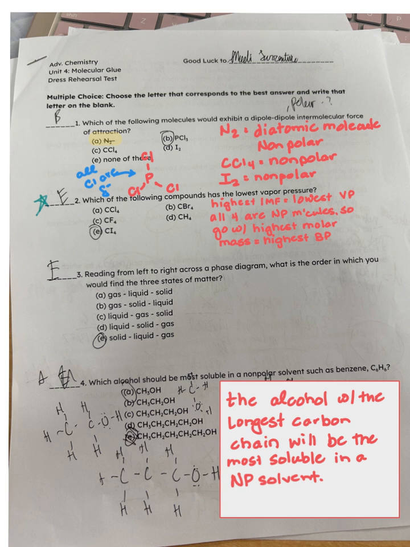The CCl4, while the bonds within that carbon tetrachloride are polar bonds, the molecule itself is tetrahedral. It's nonpolar. So that's not going to be it. The iodine, same thing as the nitrogen, it's a diatomic molecule, it's nonpolar. So you're left with that phosphorus trichloride.